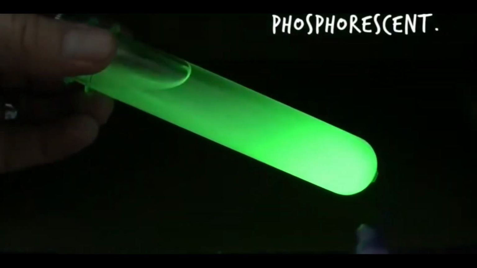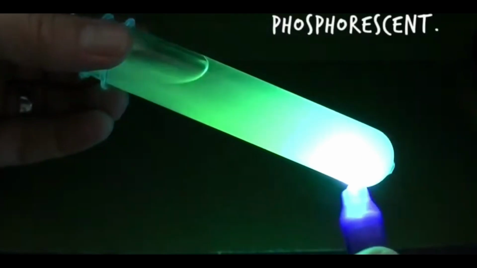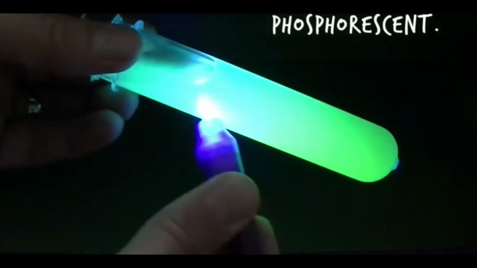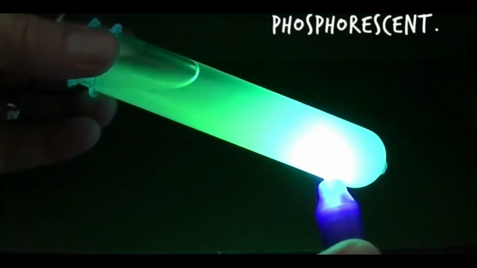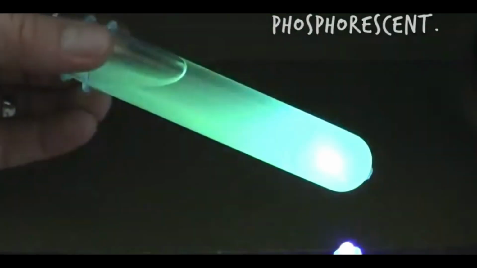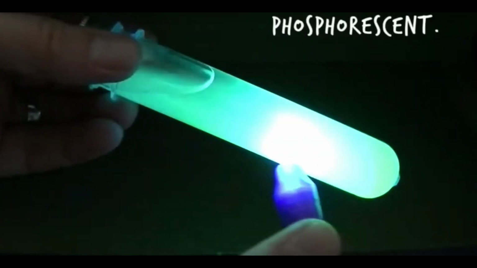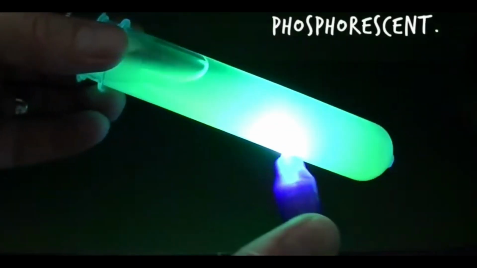A longer-lived excited state as a result of this transition causes light to emit later, after the light source is removed. The length of this emission can vary based on the particular characteristics of the phosphorescent substance, from milliseconds to hours.